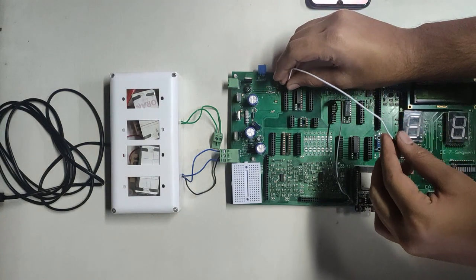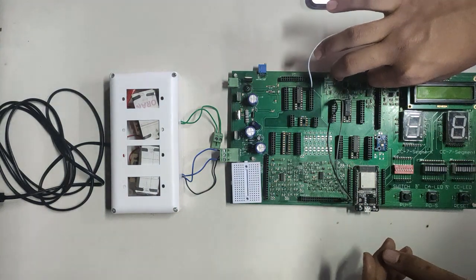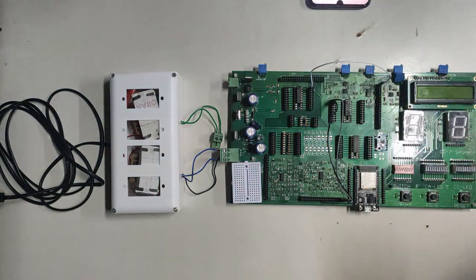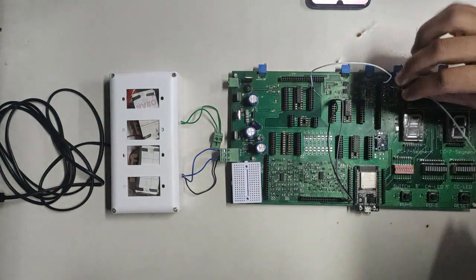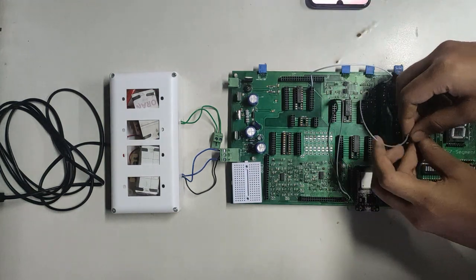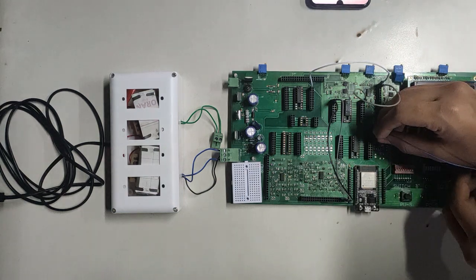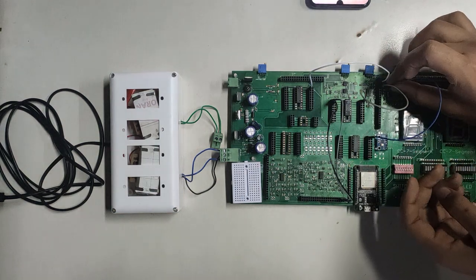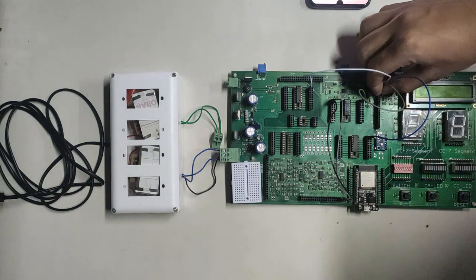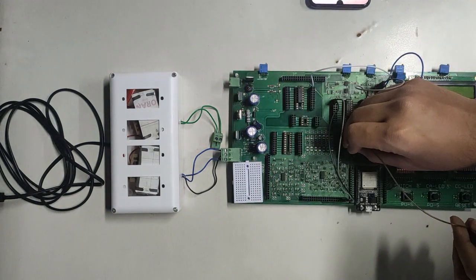So let us connect it. Pin number 14 of each and every gate must be connected to the plus 5 volt, which is VCC. And pin number 7 of each IC must be connected to the ground.